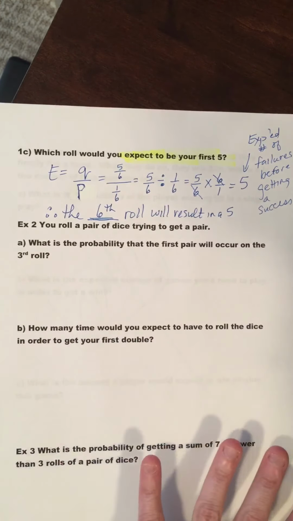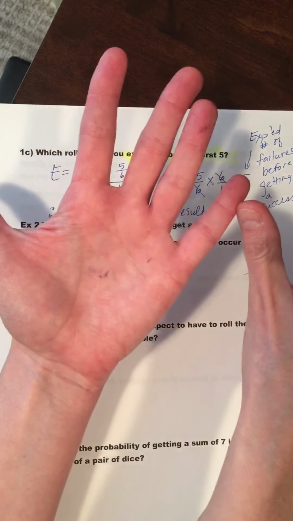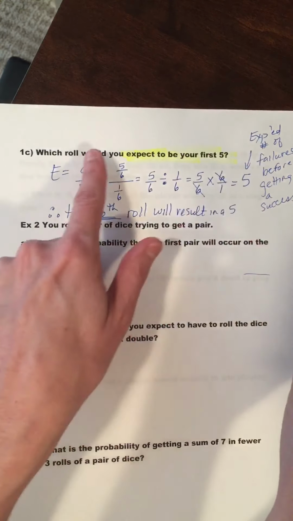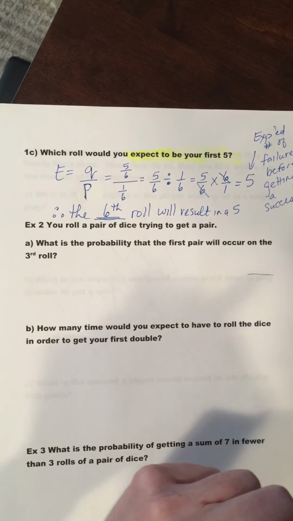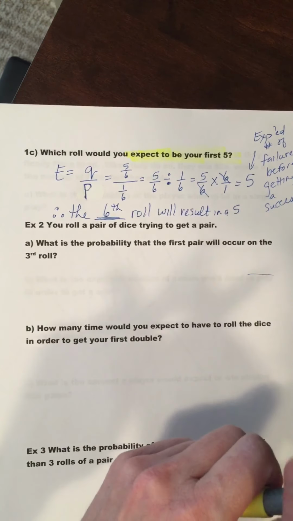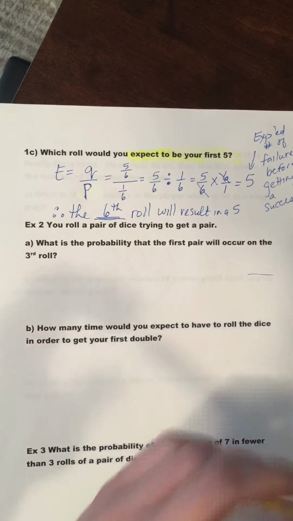So what this is telling me is that I failed, I failed, I failed, I failed, I failed. Boom, I got what I was looking for. So what is the expected roll that you're going to get what you wanted? Your 6th roll. Be really careful, because that therefore statement is worth a whole mark.